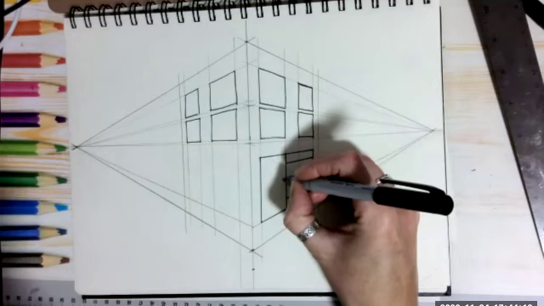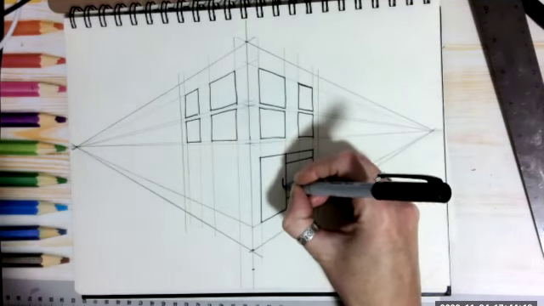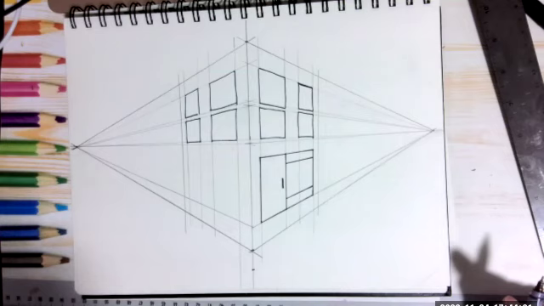So this is my little shop front. I'm going to put a little line there for the front door.